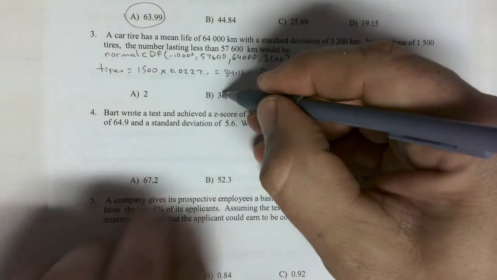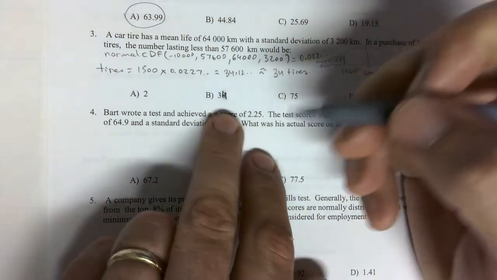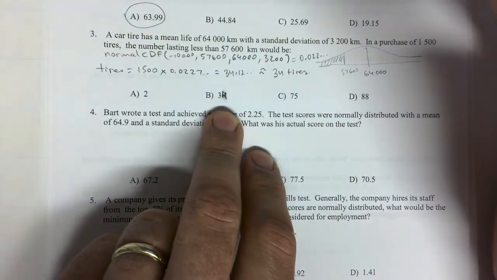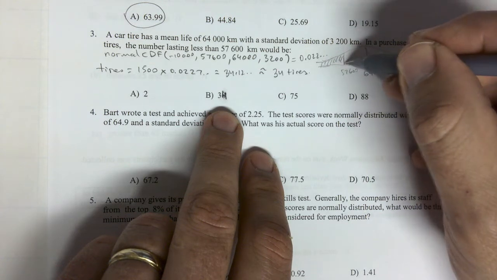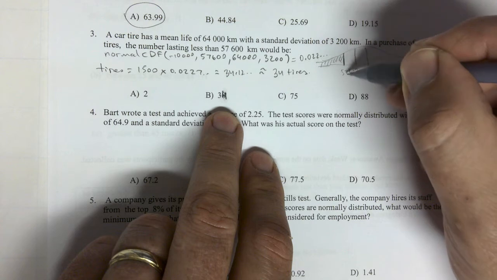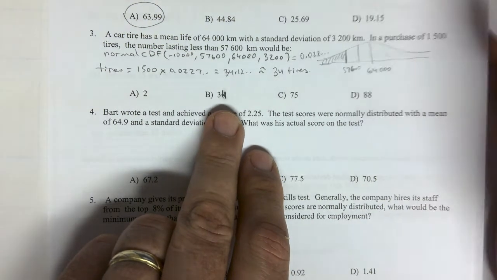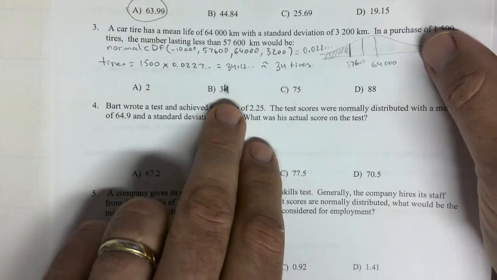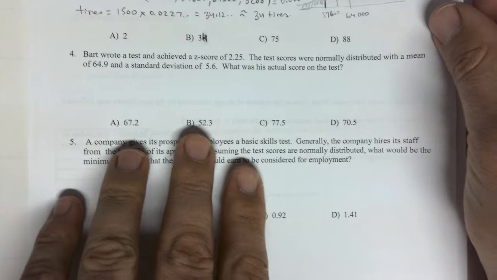I changed that to 34, but I made this key before writing it, so it's supposed to be 34 there. The reason I had a 38 at first is because if you graph this normal curve and get to an exact value, which is 57,600, it would be slightly off, but 34 is what I'm after here.